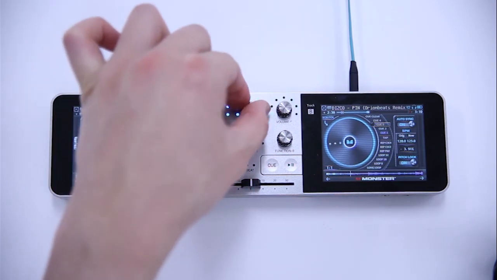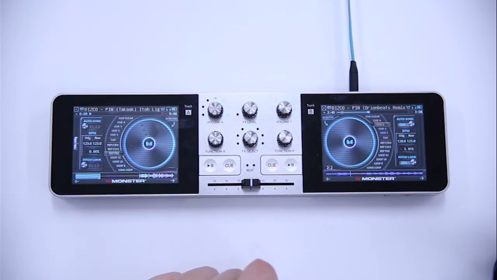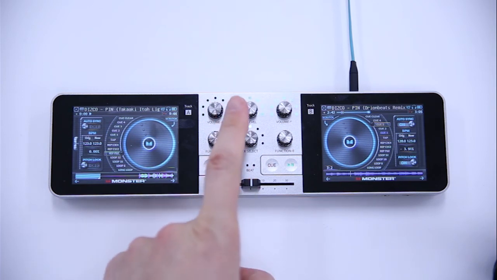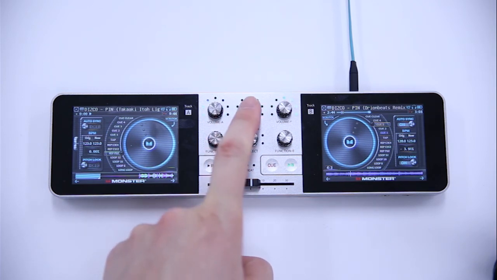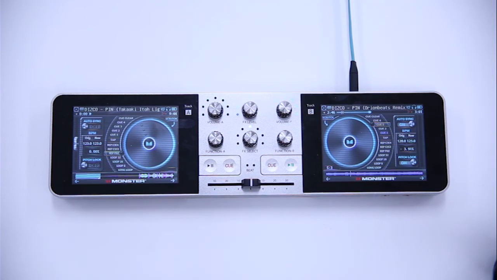And the really cool thing about the effects is that it'll save the effect level that you set it to. So the next time you use that effect, it'll remember that level and you can apply that to the effect next time. And that concludes our lesson on the EQ and also the effects.